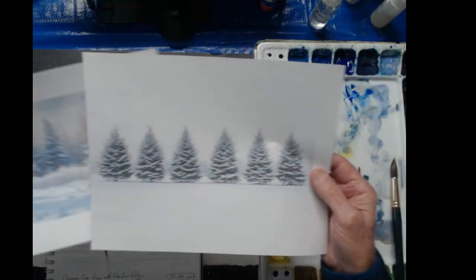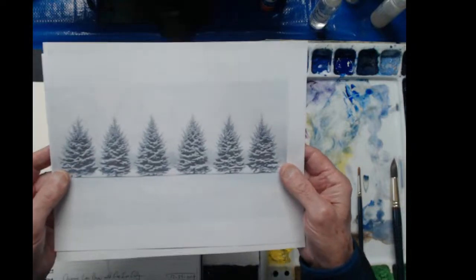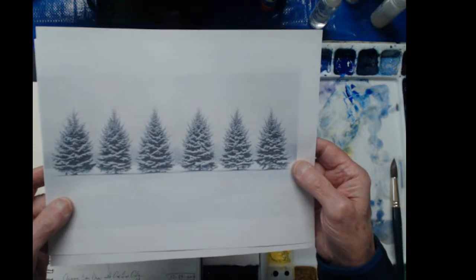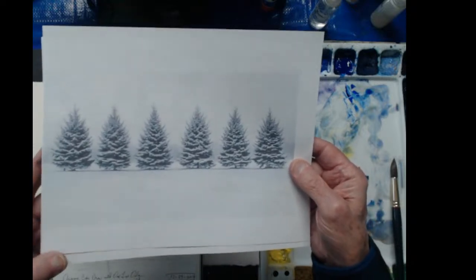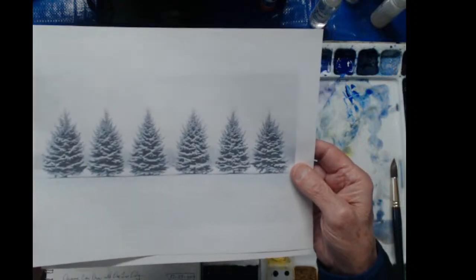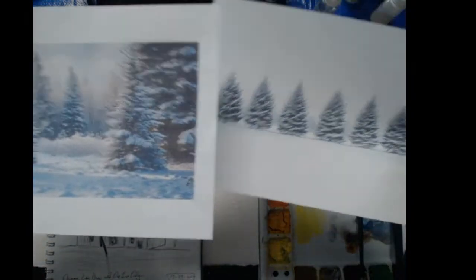Now here's an example of what not to do. Don't have your trees all lined up in line like this. That's really a bad composition. Even though the trees are beautiful and they're all nice shapes and everything, they're all the same. Very boring. So we're going to use something like this.